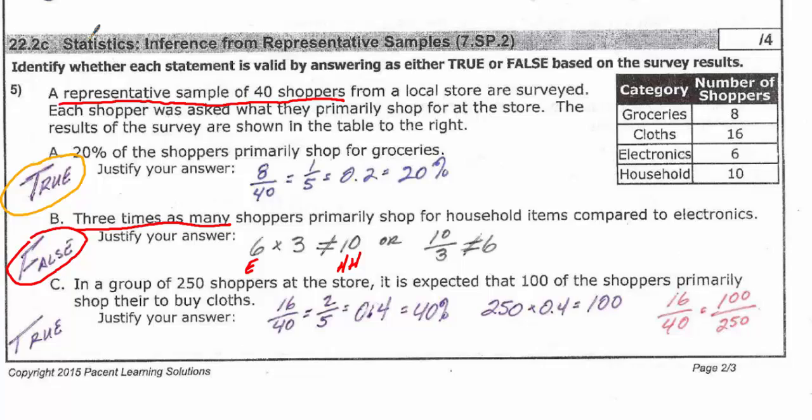And then finally, in a group of 250 shoppers at the store, it's expected that 100 of the shoppers primarily shop to buy their clothing. So we know that 16 out of 40 have said they buy clothes there. That is 40%. So if we apply that 40% to the 250, yes, we do get 100. That is a true statement. So what we're saying is this, and I asked you to write this on your paper when we went over the test. 16 out of 40 is equal to 100 out of 250.